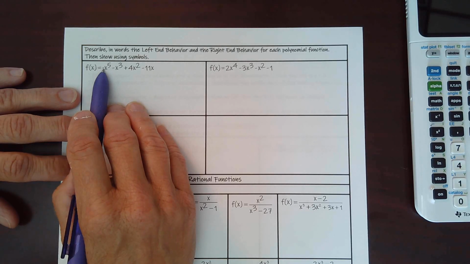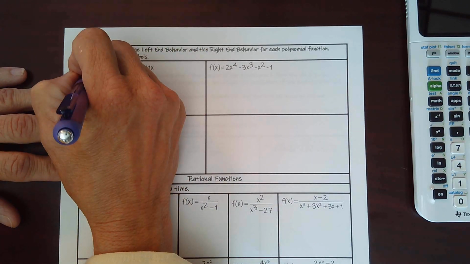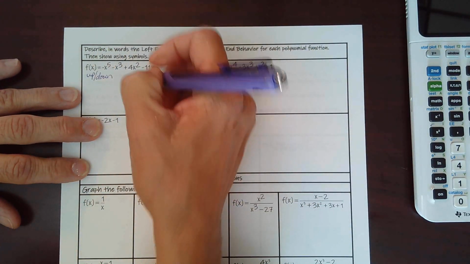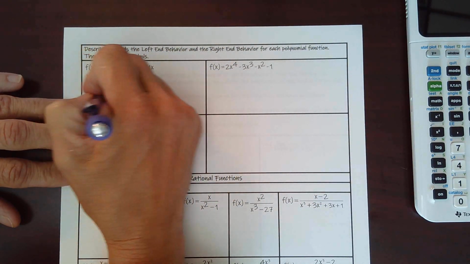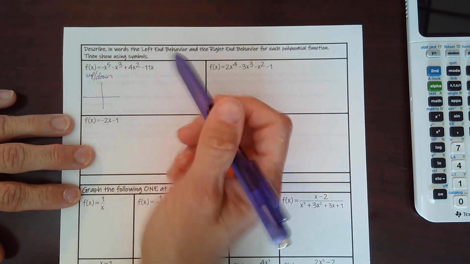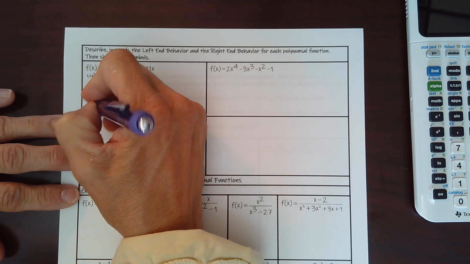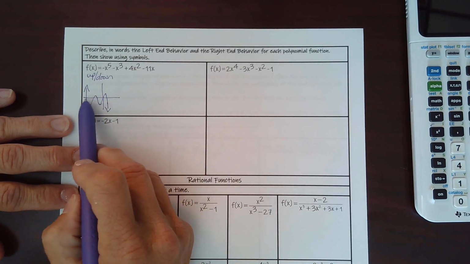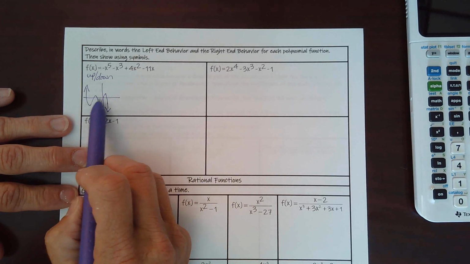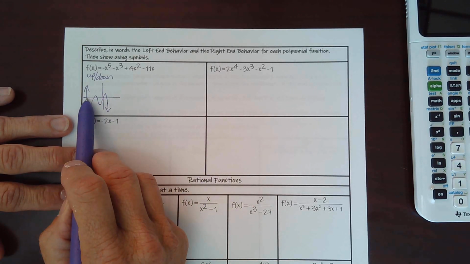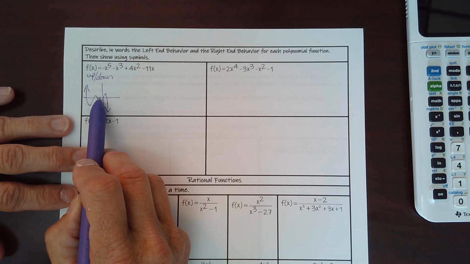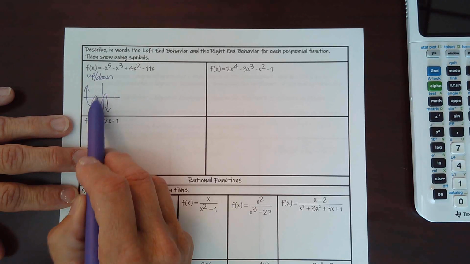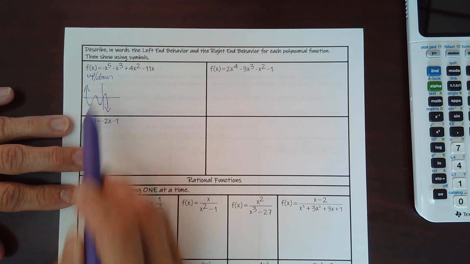And when the coefficient is negative, the graph will start up and end down. That gives me a simple idea of how this should behave: start up and end down. And this one has 5 x-intercepts, 1, 2, 3, 4, 5. It changes directions 1, 2, 3, 4 times.